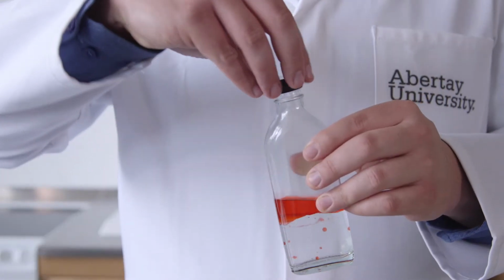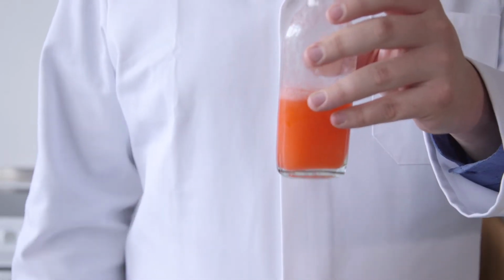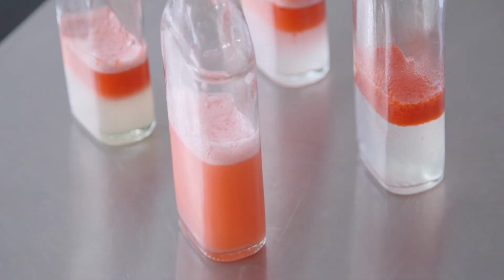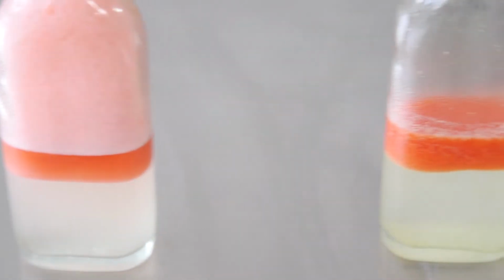When this is done commercially, a blender is used, but in the classroom it is possible to use smaller quantities and simply shake the mixtures vigorously for 1 minute. Leave the samples for a few minutes and wait and see what happens. You can see that all of the emulsifiers have slowed the separation of the two layers.